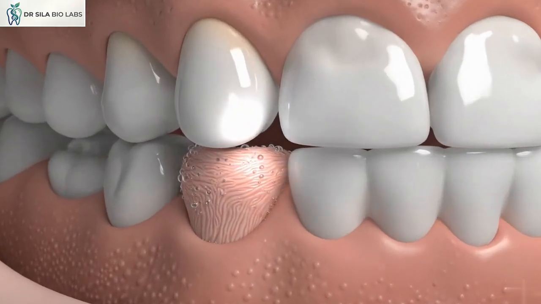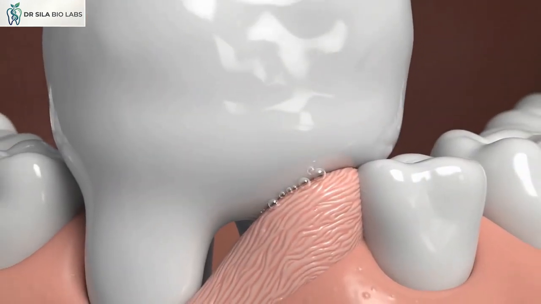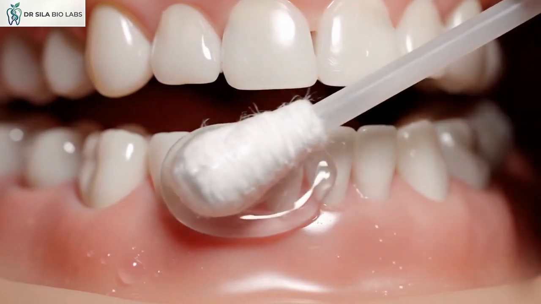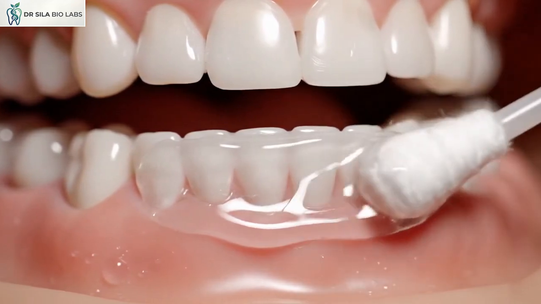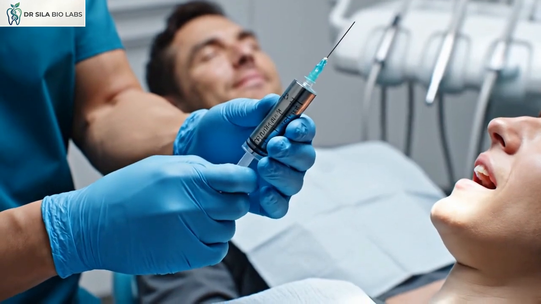Before root canal treatment can begin, the tooth must be prepared carefully. The first step is the administration of local anesthesia, which numbs the tooth and surrounding tissues to ensure the procedure is comfortable for the patient. We're ready for the anesthetic now. You're doing great, just relax.